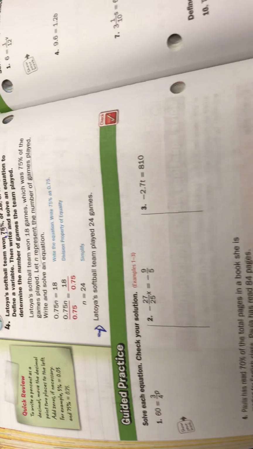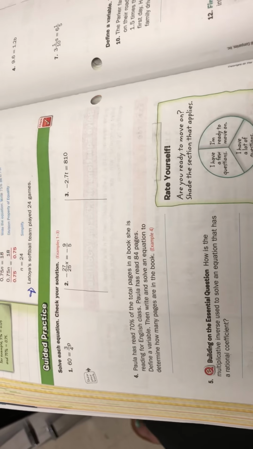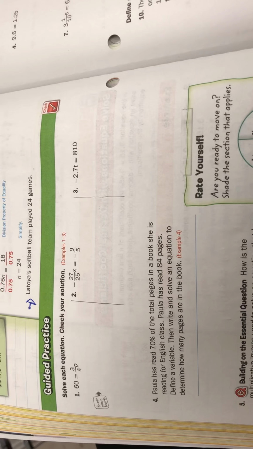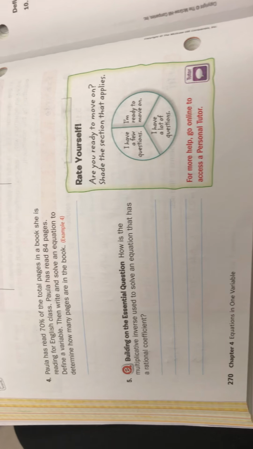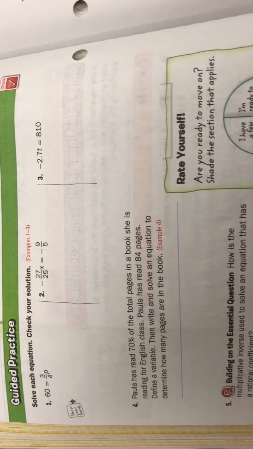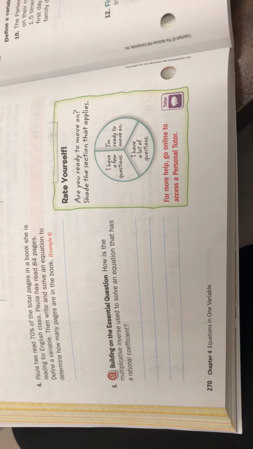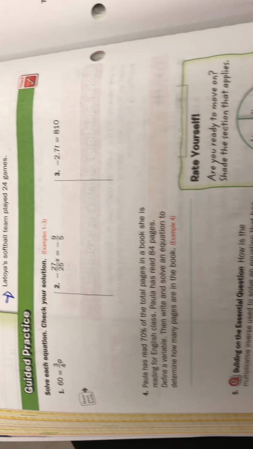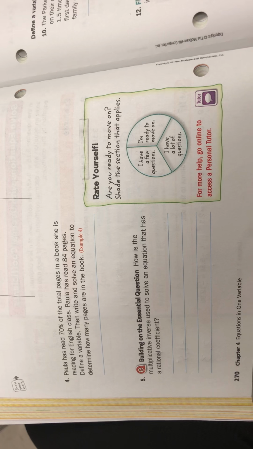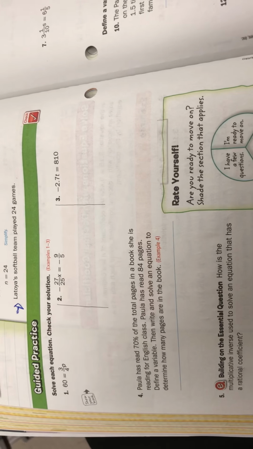For the remainder of your homework, I would like you to work on the guided practice problems on page 270. That is 1 through 5, guided practice problems, 1 through 5. Have that complete for tomorrow.